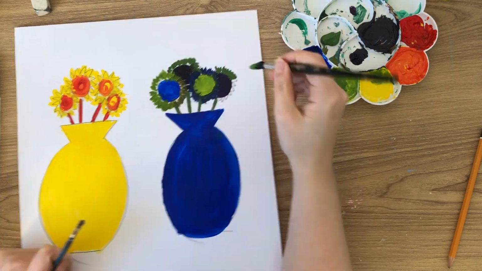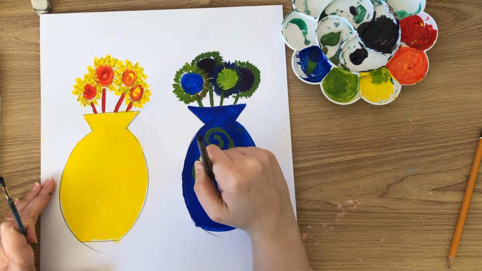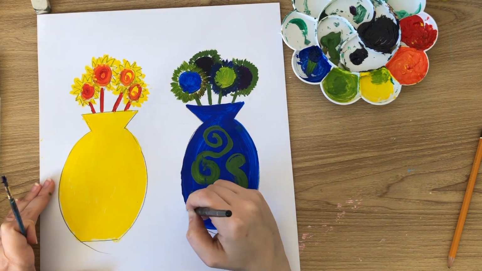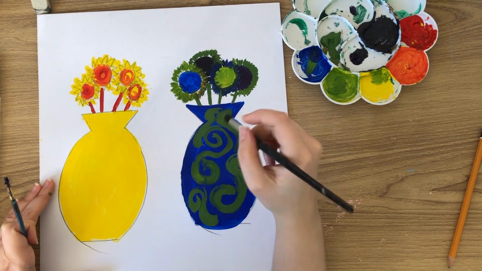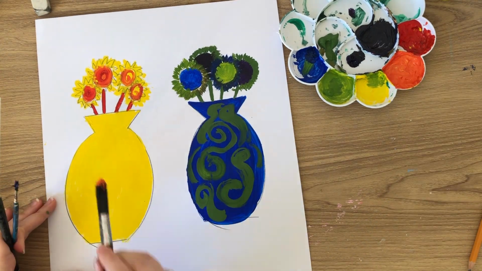That's almost us. The last thing we need to do is decorate the vase that our flowers are in, and we're good to go. I can't wait to see what you've done.